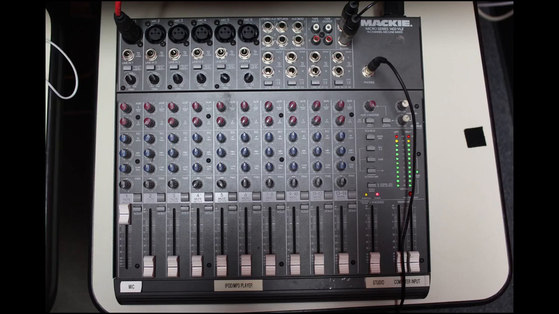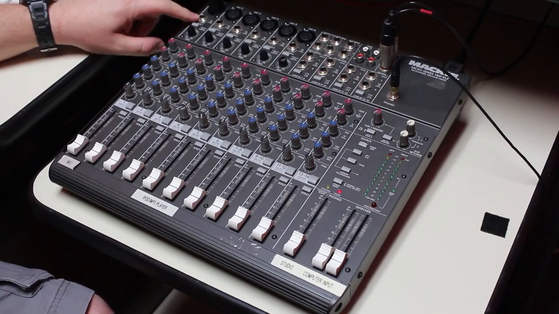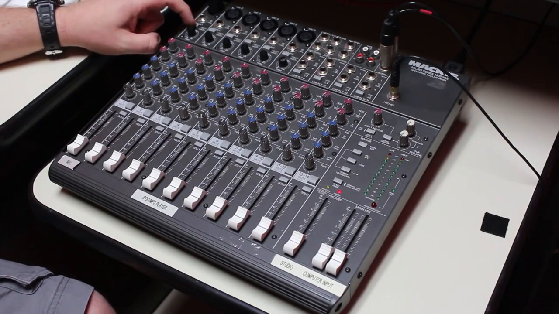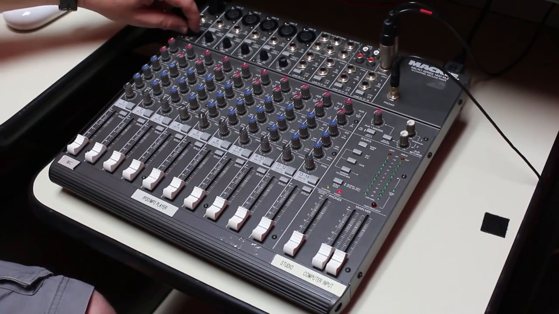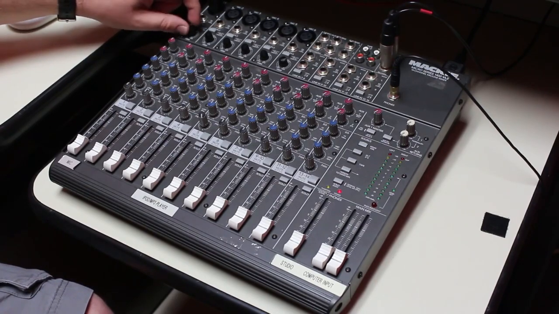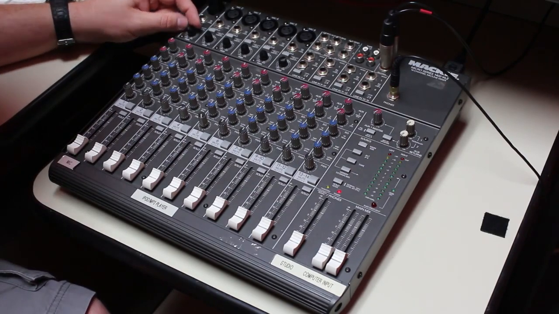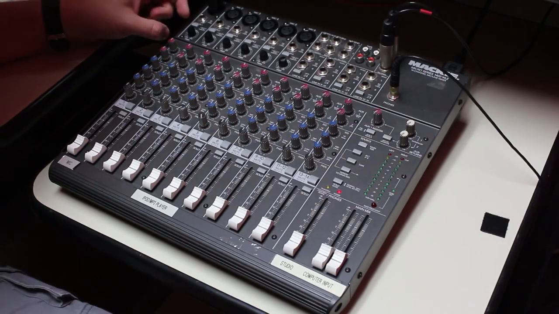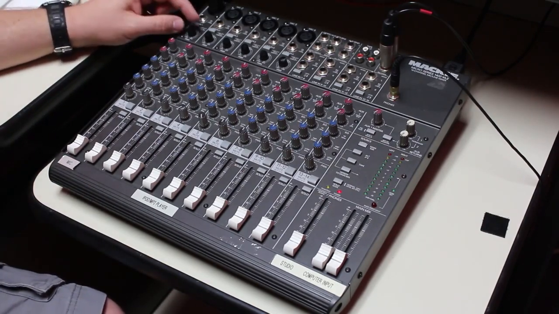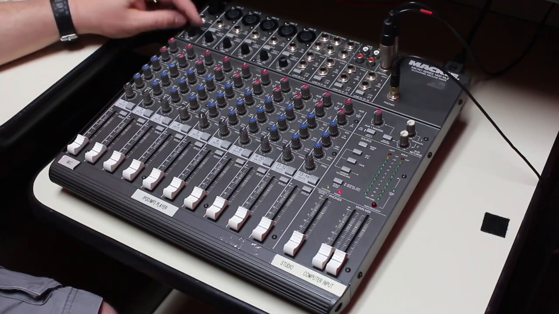We'll start by going down the row, looking at input 1. XLR input, TRS input. The low cut cuts the bass frequency 75 Hz and below by 18 decibels. The trim controls the levels coming into the board. For this microphone, we typically will set that at plus 60 dB. If you have a line level coming in, that trim would be down near 0 or negative 10 dB.